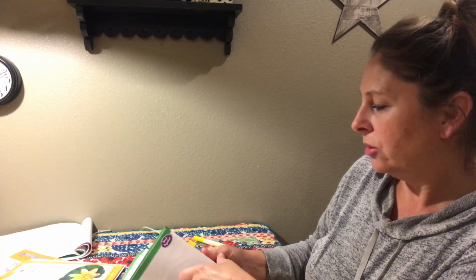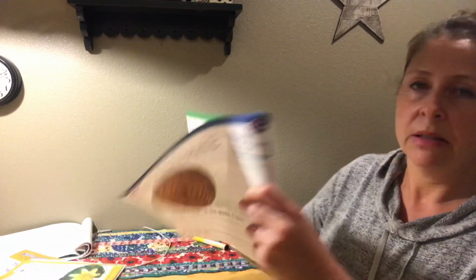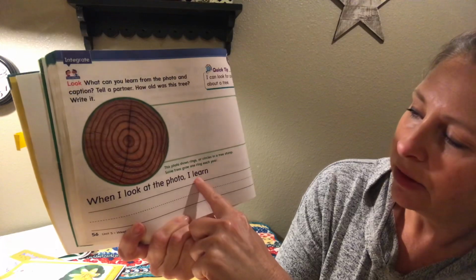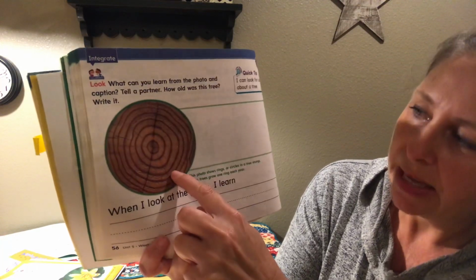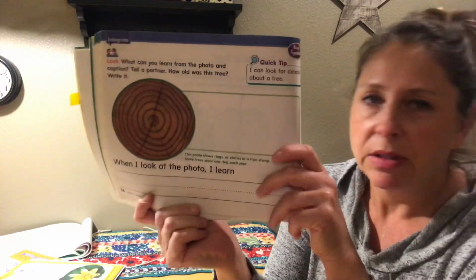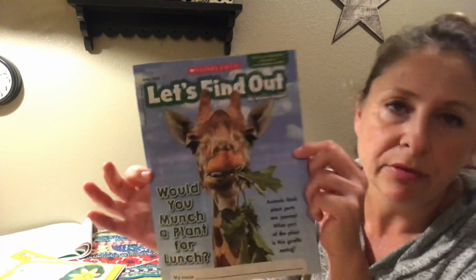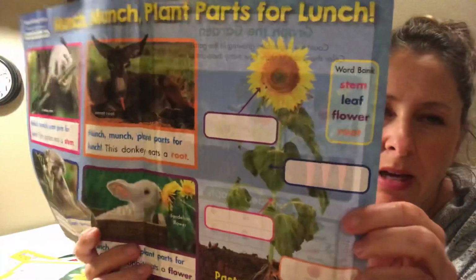On the next page, 56, this is what the center of the tree looks like, and for each year that a tree is alive, it grows a new circle. This one says, when I look at the photo, you can learn how old the tree is by counting all the circles. This is what you're going to do today also. I also have this weekly reader that says, would you munch a plant for lunch? You're going to be reading about the different parts of the plant, and then we're going to use this word bank to fill it in.